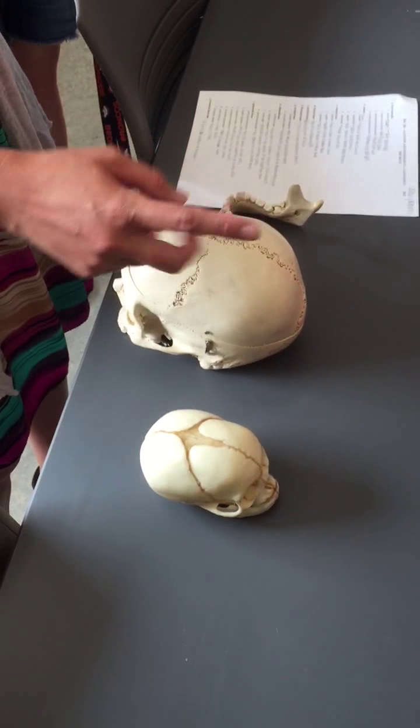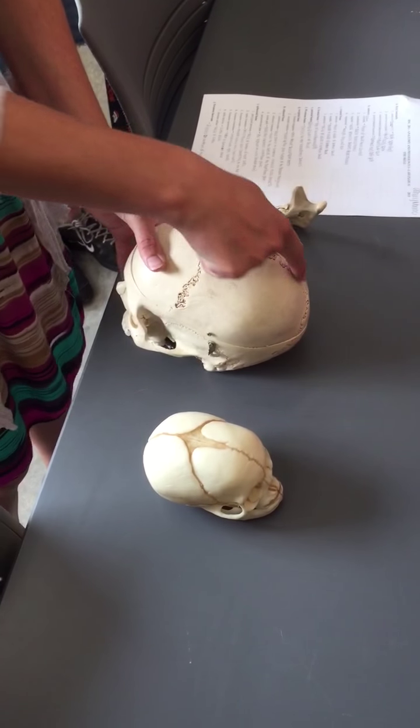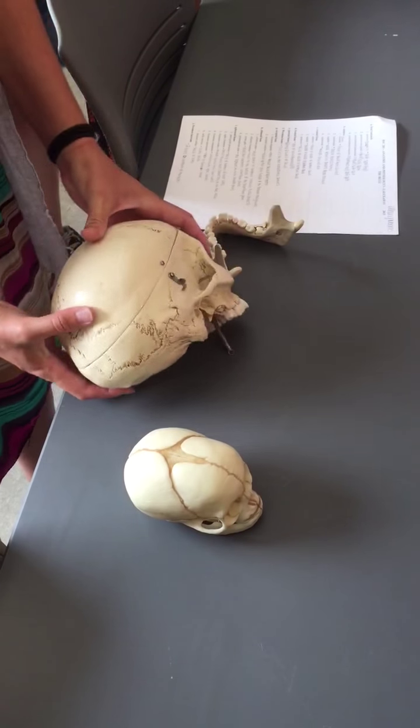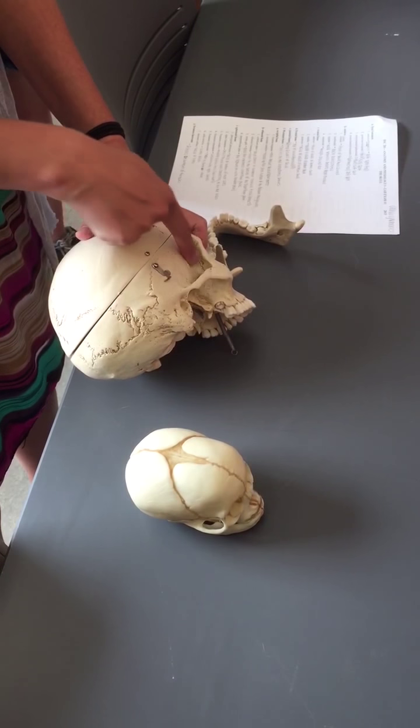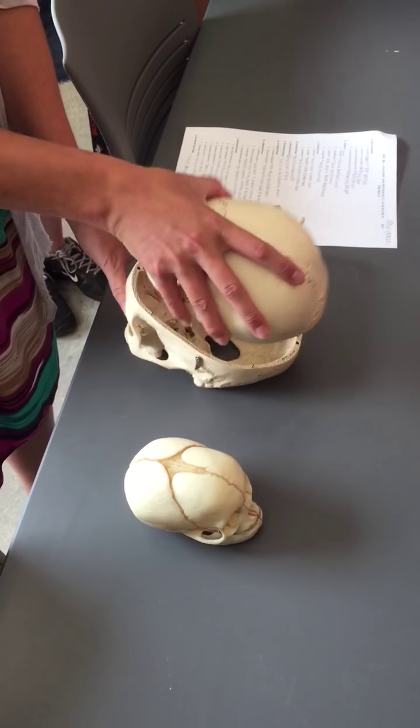Cracks, sutures. It's going to be your coronal suture. Your sagittal suture goes down the middle. Your lambdoidal suture goes across the back. And then around the sides, around that temporal bone, is going to be the squamosal suture over here. Lovely. Open the skull up.